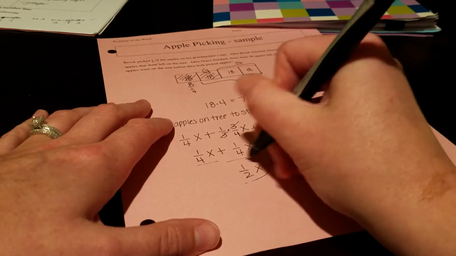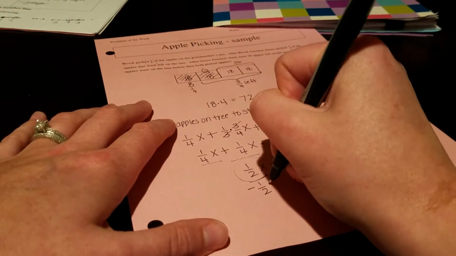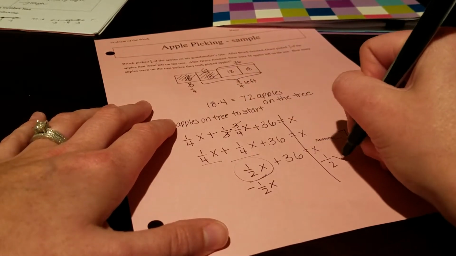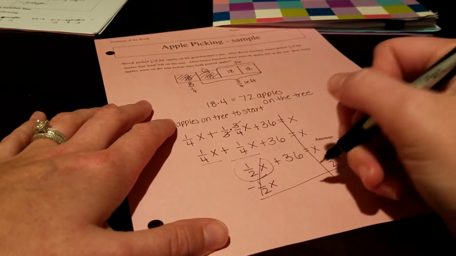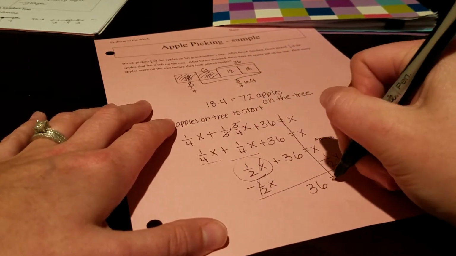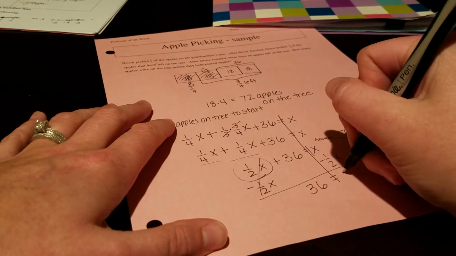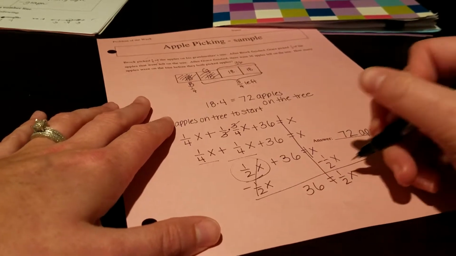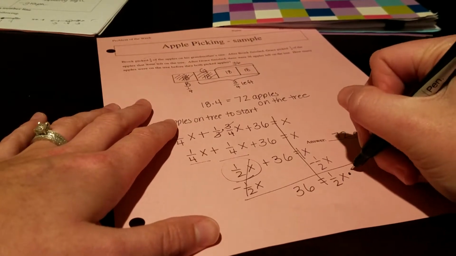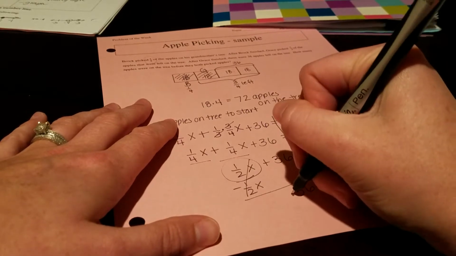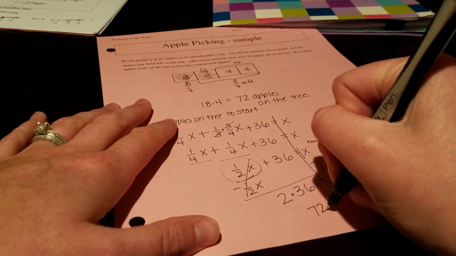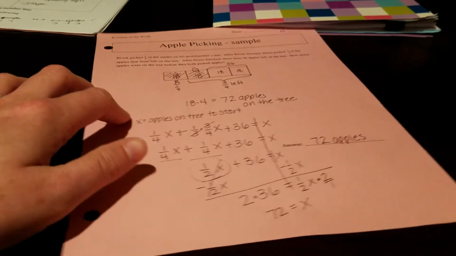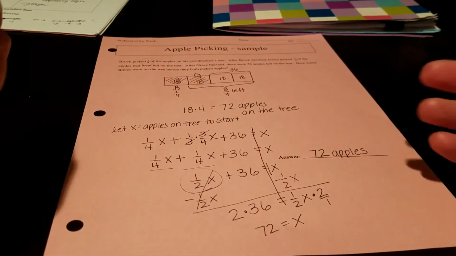I'm going to go ahead and take care of this 1/2 by subtracting 1/2 x from both sides. So I get 36 equals 1x minus 1/2 x, which is 1/2 x. And to get rid of this, I multiply by 2 over 1, which is really just 2. So 72 equals x. There were 72 apples on the tree to start.